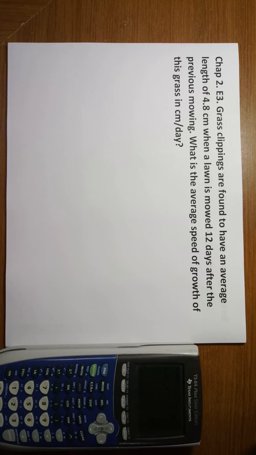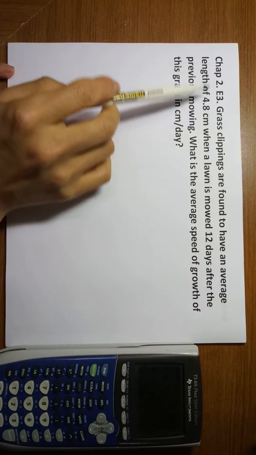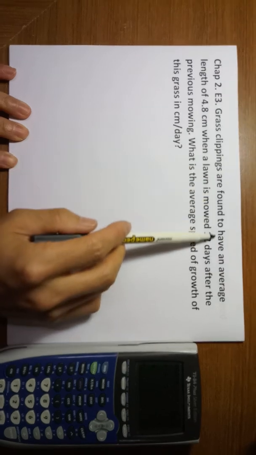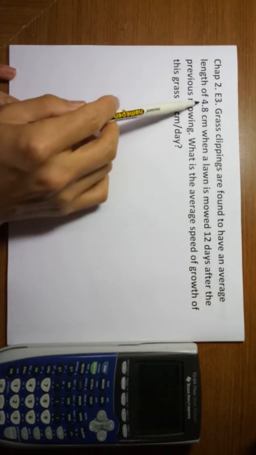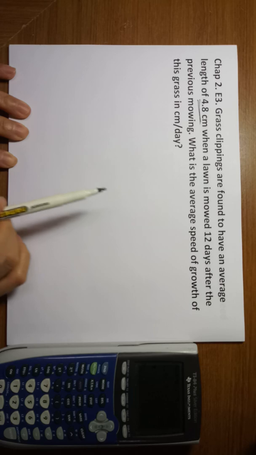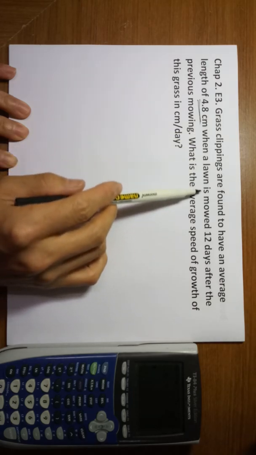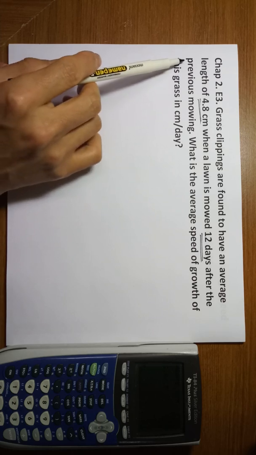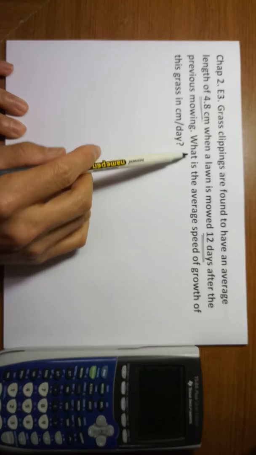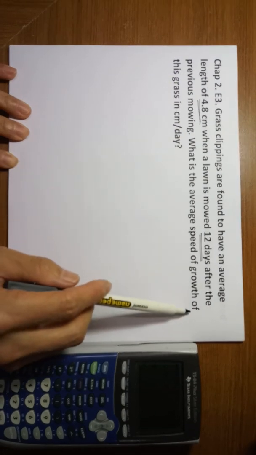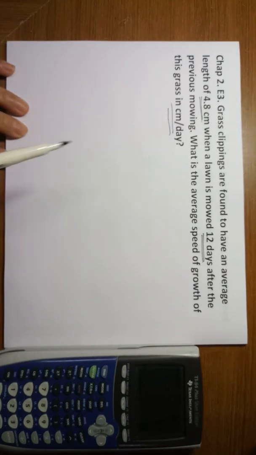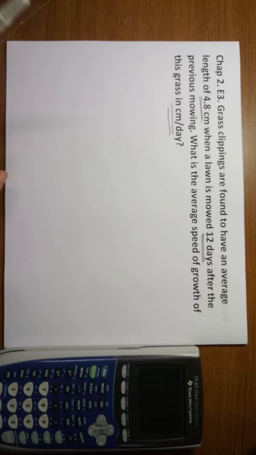Okay, let's solve number 3, which is E3. The grass clippings are found to have an average length of 4.8 centimeters when a lawn is mowed 12 days after the previous mowing. What is the average speed of growth of the grass in centimeters per day?